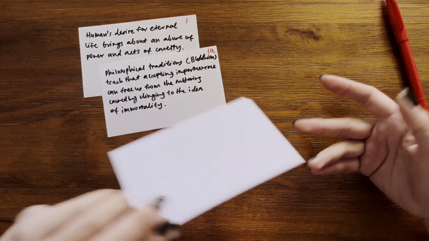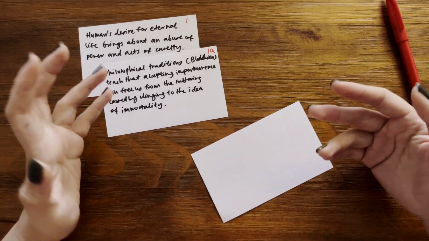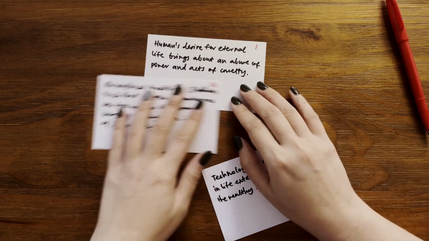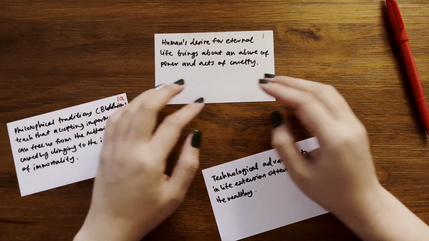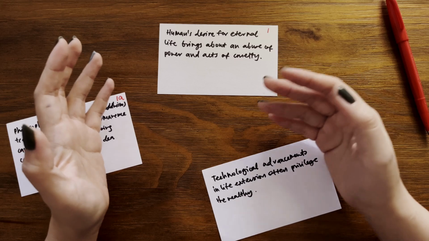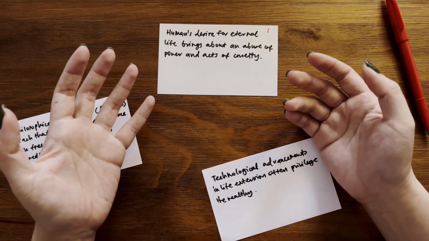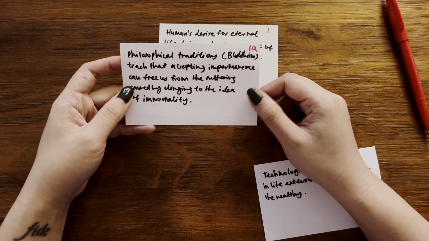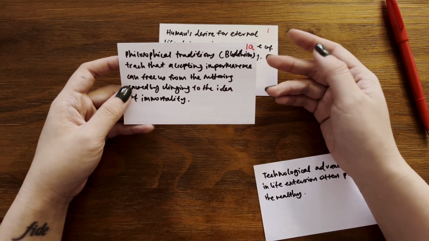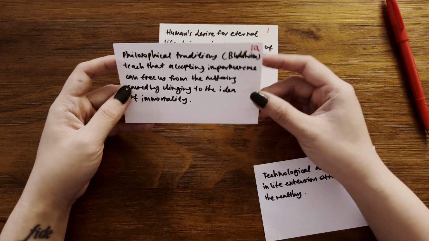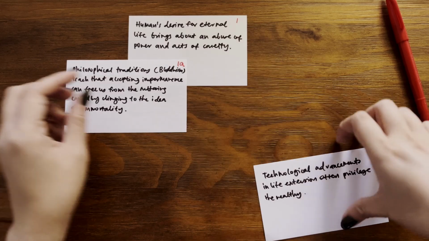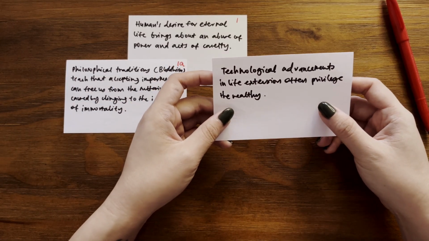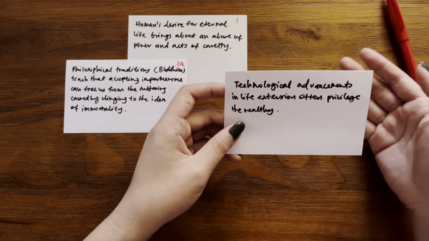Let's say we have another thought about technology and medicine. We have our first note, our parent note, which talks about immortality and how it can potentially bring about an abuse of power or acts of cruelty. We have followed it up with a note on philosophical traditions, for example, Buddhism, that teach us about accepting impermanence. And now we have another note that talks about modern advancements in medicine that often privilege the wealthy.